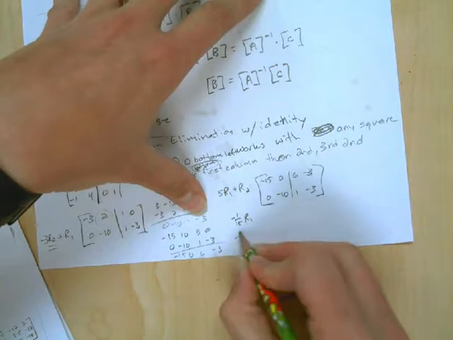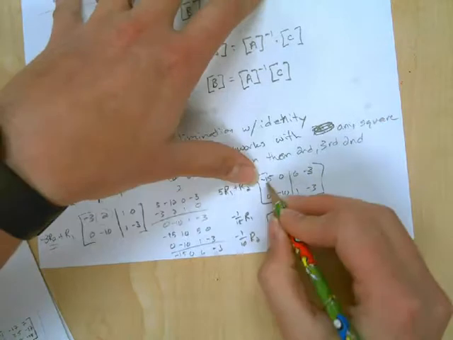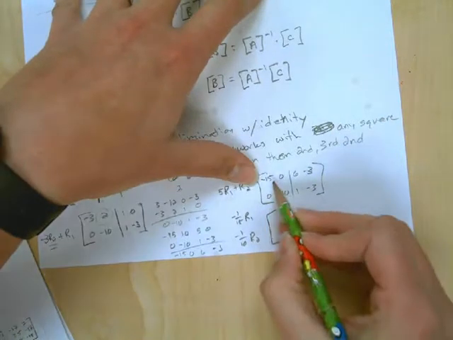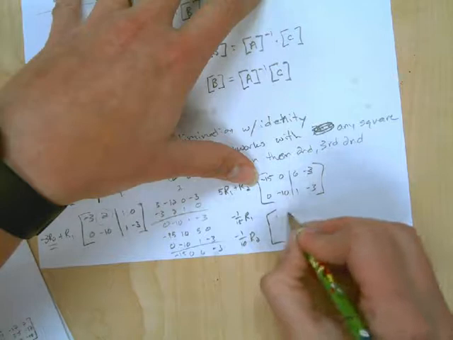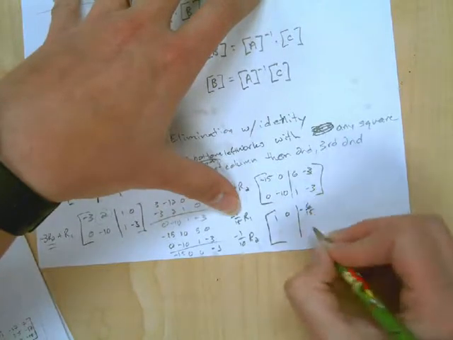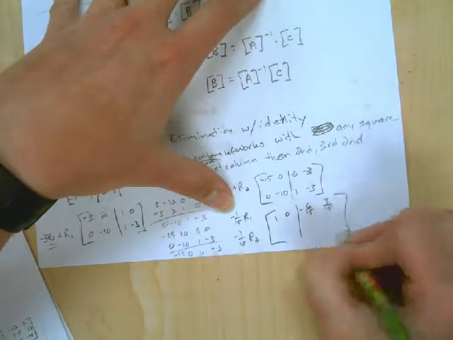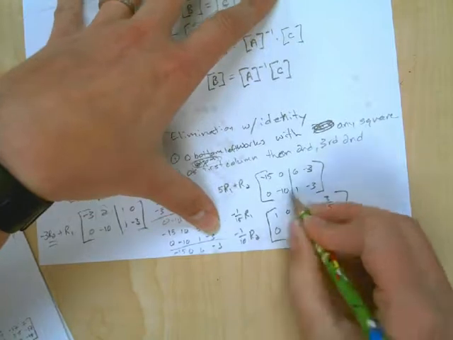So when you do 15 times negative 1/15, you end up with 1, 0, negative 6/15, and I will reduce those in a second, positive 3/15, and then 0, this would give me positive 1, this would give me negative 1/10, and this would give me positive 3/10.